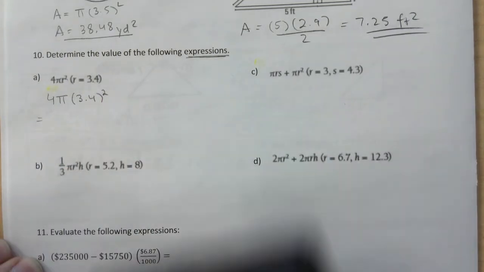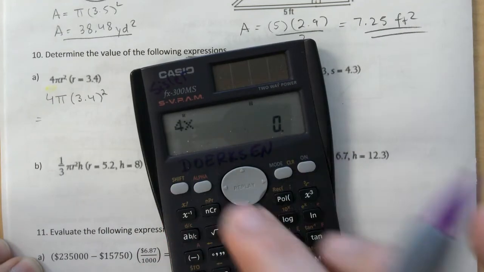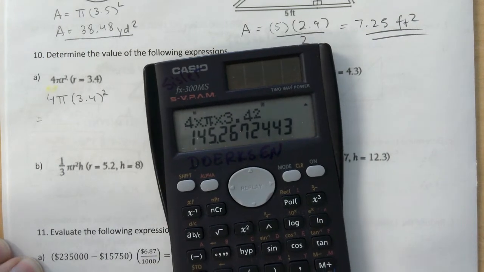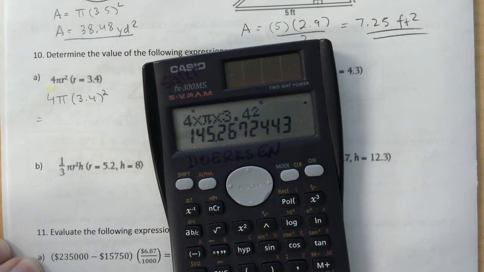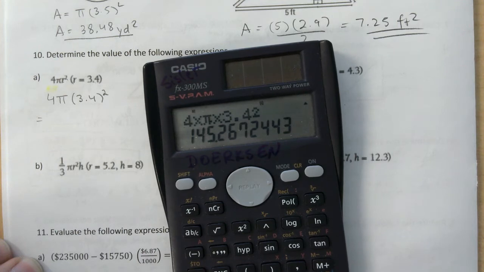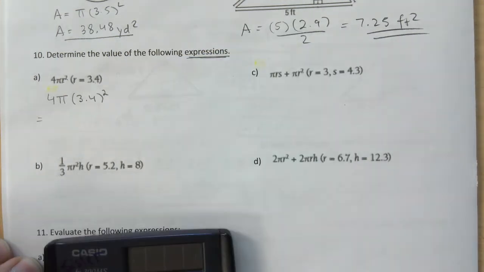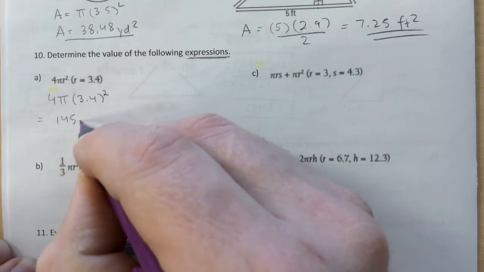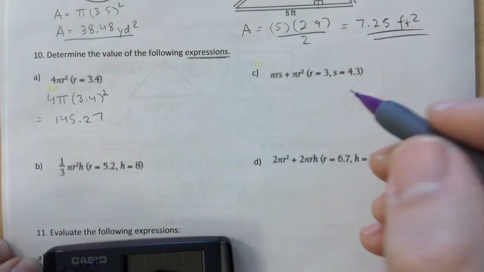So I can go 4 times pi times 3.4 squared, and that is 145.27, right? The 6 bumps up to a 7 because the 7 is 5 or greater. So it's 145.27. And there are no units.